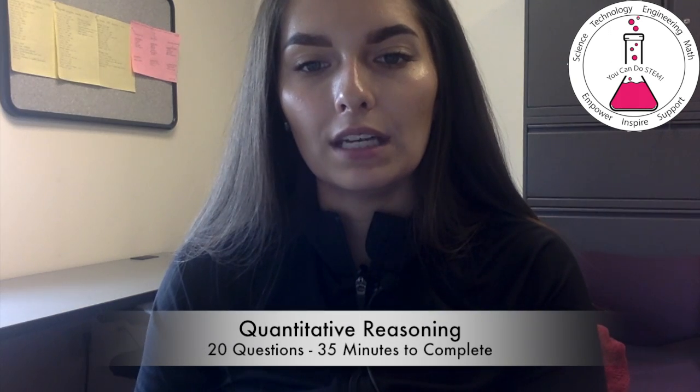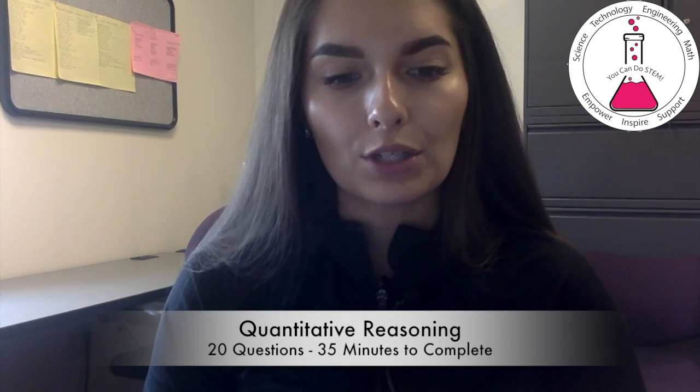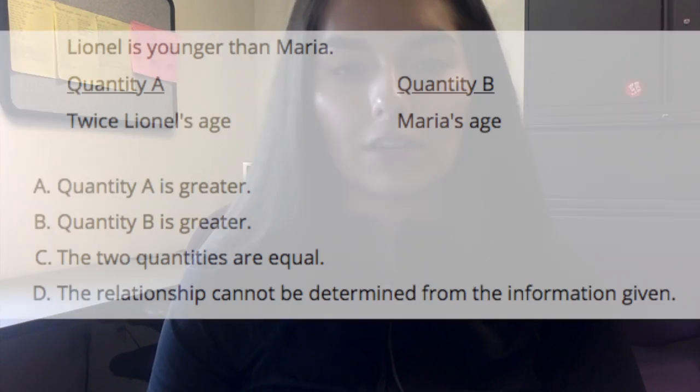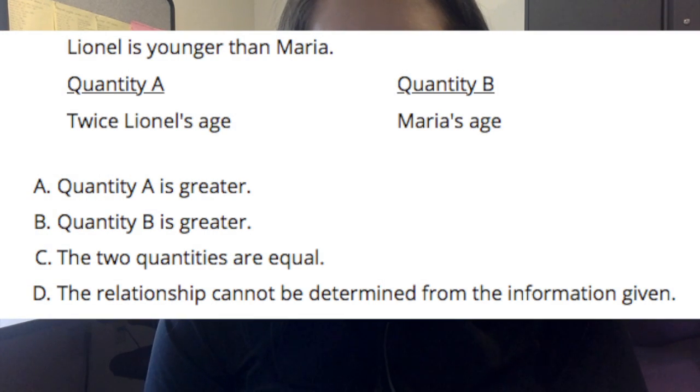The last section is the quantitative reasoning section. It doesn't necessarily have to be the last section, but it will be in the case that I'm describing these sections. So quantitative reasoning consists of quantitative comparison questions, like the question presented here. Lionel is younger than Maria. Quantity A, twice Lionel's age, or quantity B, Maria's age. So which one is greater? Quantity A, quantity B, the 2 quantities are equal, or the relationship cannot be determined by the information given.